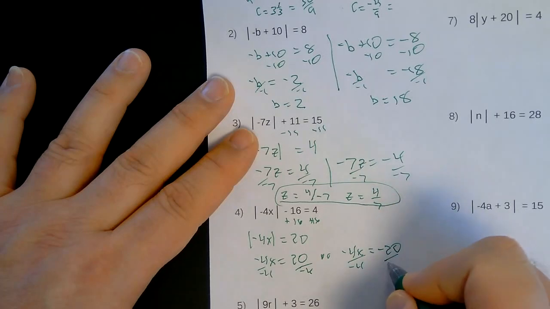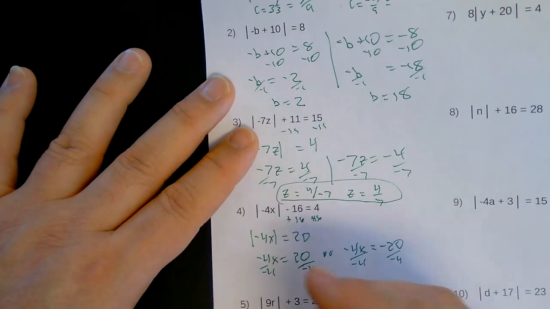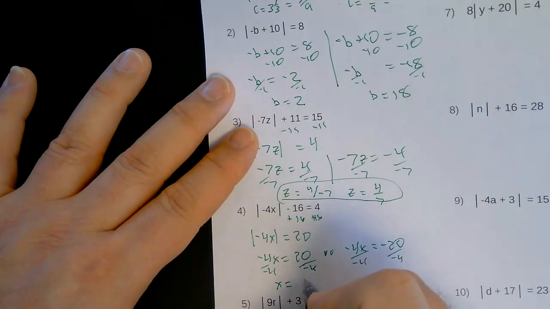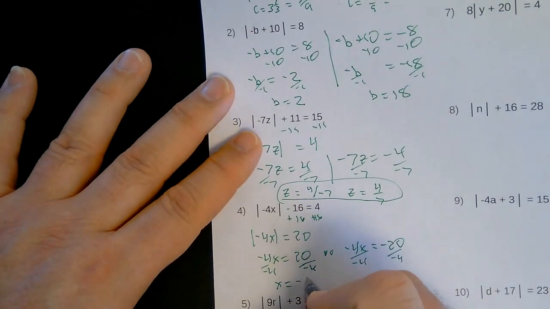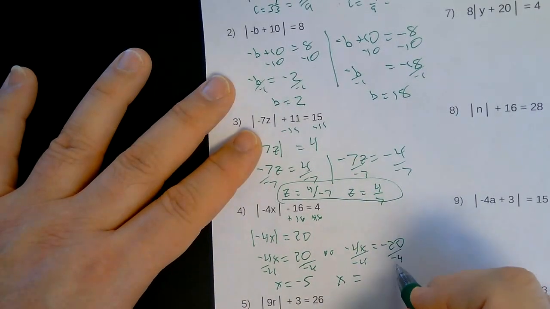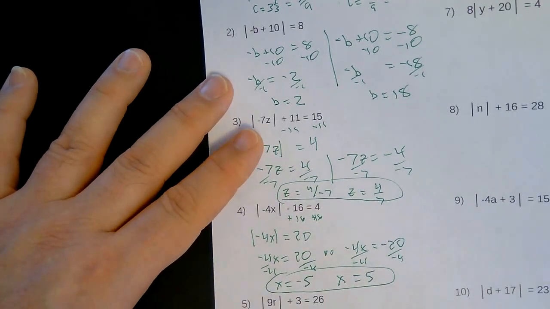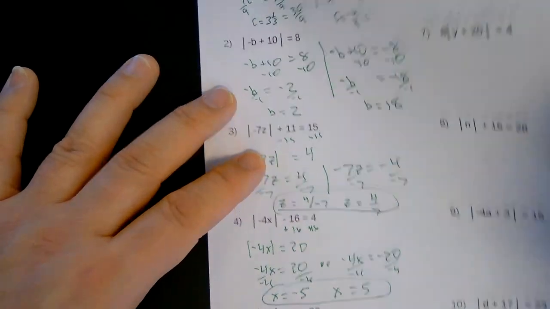And notice again, it's the same thing you're doing, whether it's the one on the left or the one on the right. So x equals here, 20 over negative 4 is negative 5. And over here, we get x equals negative over negative is positive. 20 divided by 4 is 5. And we're all done. So there are my two answers.